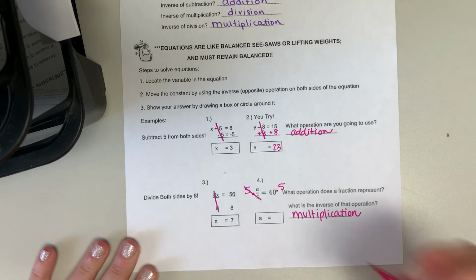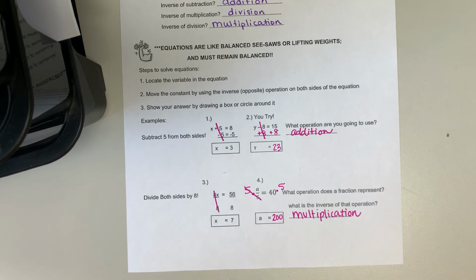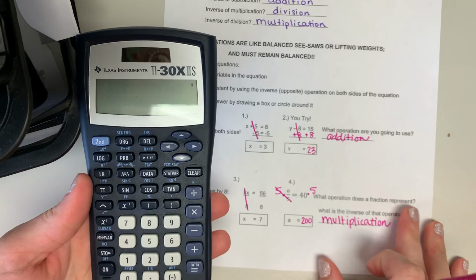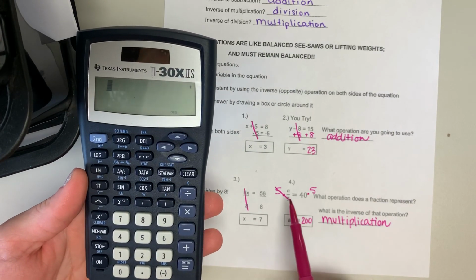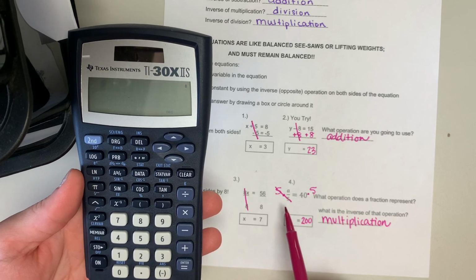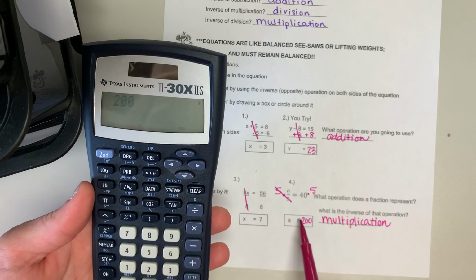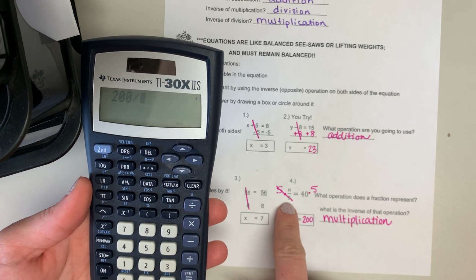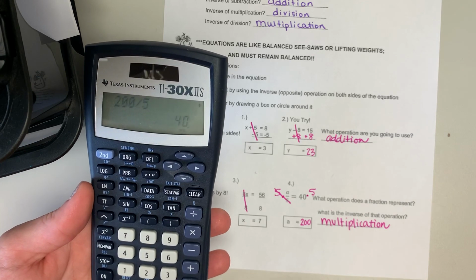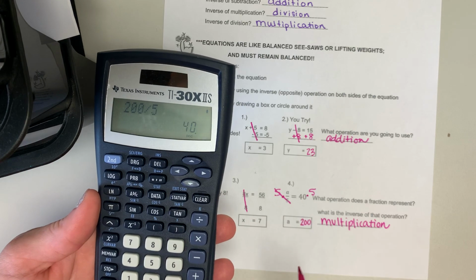40 times 5 is going to be 200. Now, to check your work, you could simply grab your calculator and check. You're saying a equals 200. Well, my original problem was a divided by 5 equals 40. So if we plug a in where a is supposed to be, 200, divided by what we originally had, 5, equals 40. So yes, it does check out. 40 does equal what we originally had of 40.